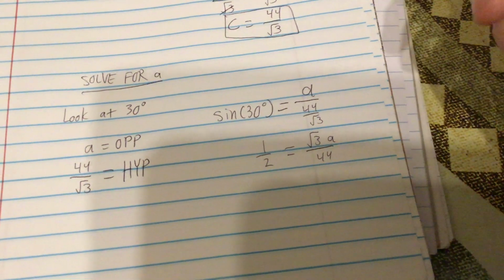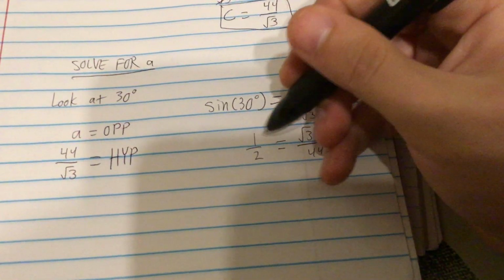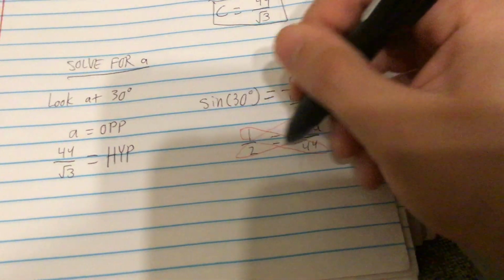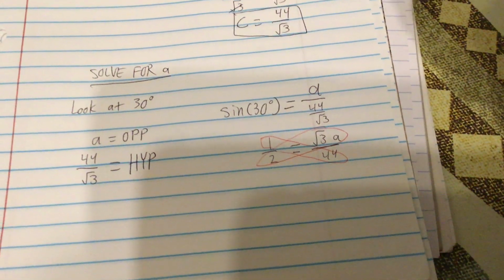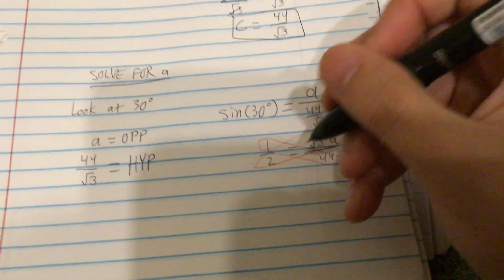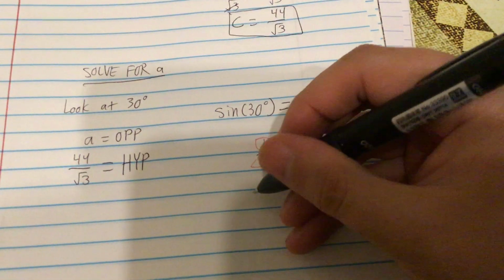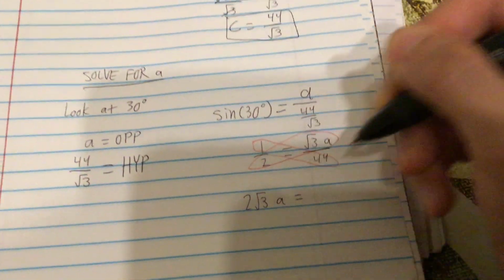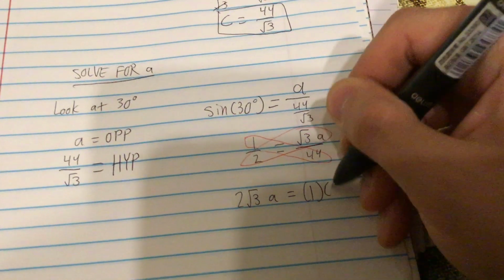Sine of 30 degrees is equal to 1/2. Now I'm going to cross multiply. So now I've got 2 radical 3a is equal to 1 times 44.